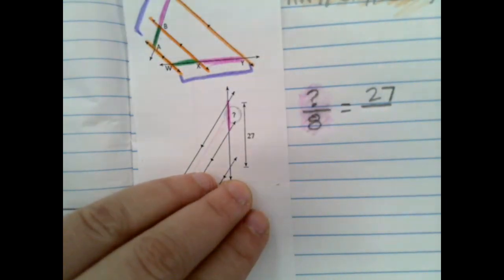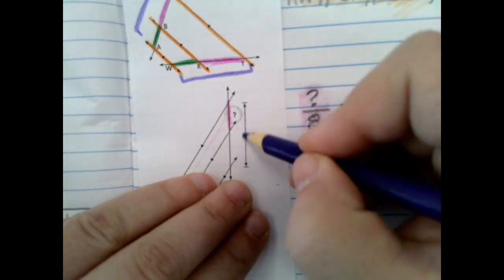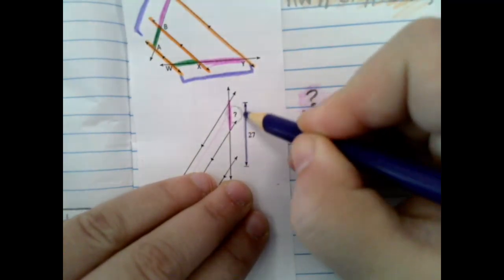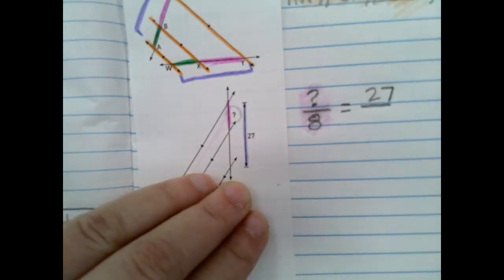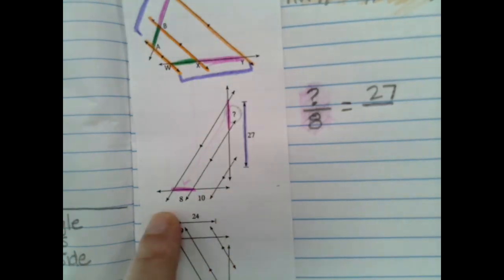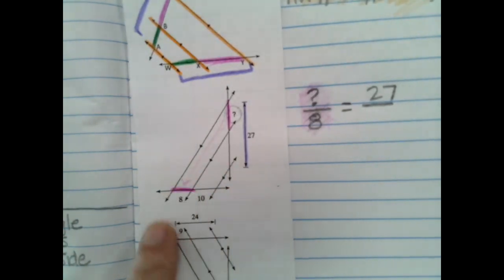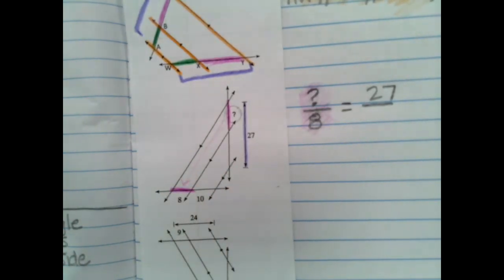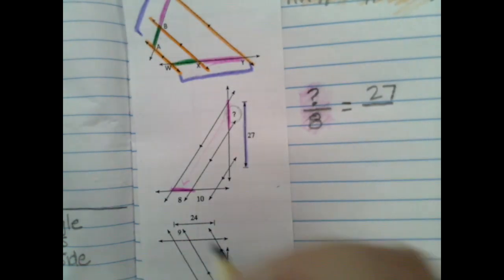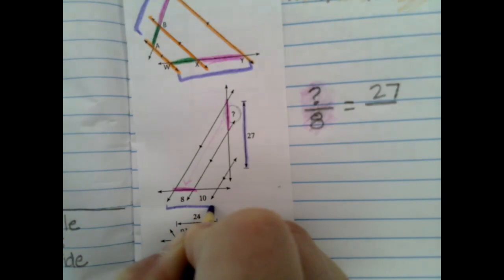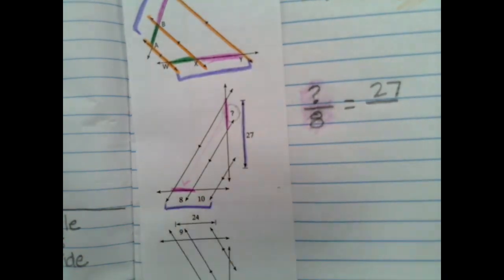So with that 27, this is the part some of us got stuck on last week on some of our homework. What number does 27 pair with? 18. Yeah, it doesn't pair with 10. How did we get 18, Carter? You add the 8. Yeah, we're looking at the whole length.